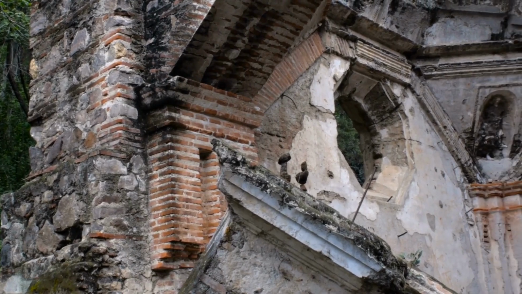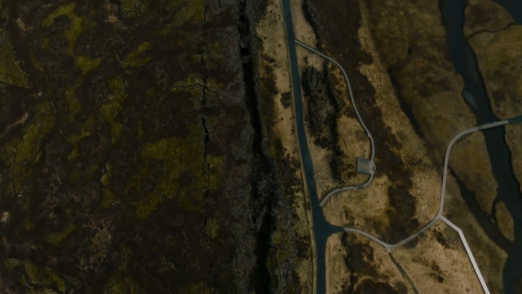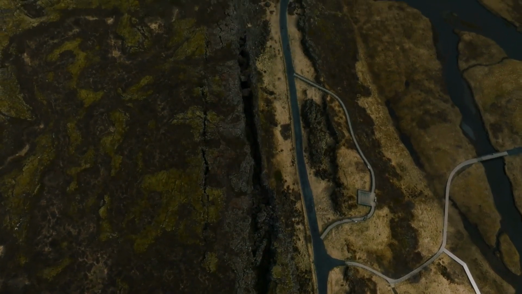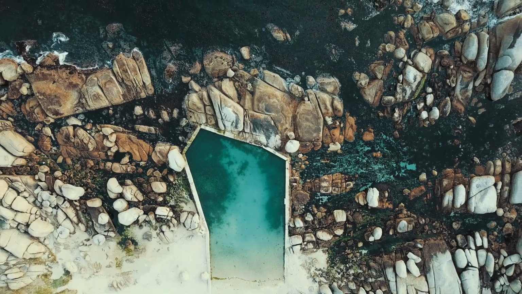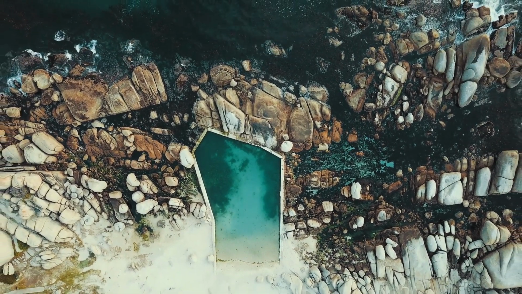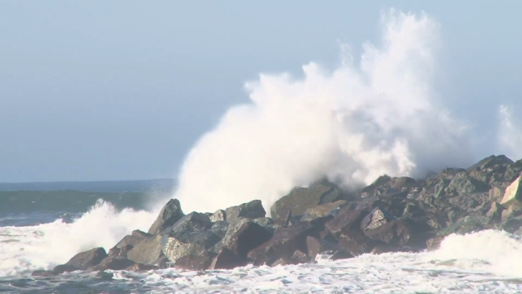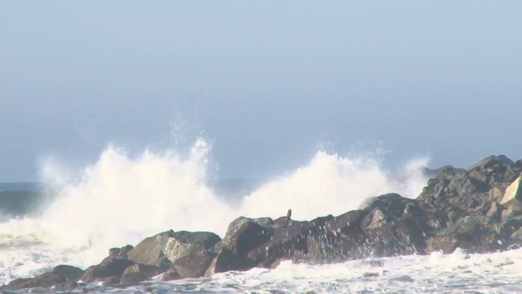Let's delve deeper into the causes and effects of earthquakes. The most significant cause of earthquakes is the movement of tectonic plates. As these massive plates shift, collide, or separate, stress builds up along their edges. When the stress exceeds the strength of the rocks, it is released in the form of seismic waves, causing an earthquake.